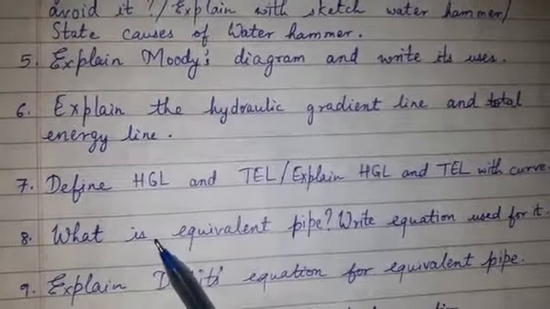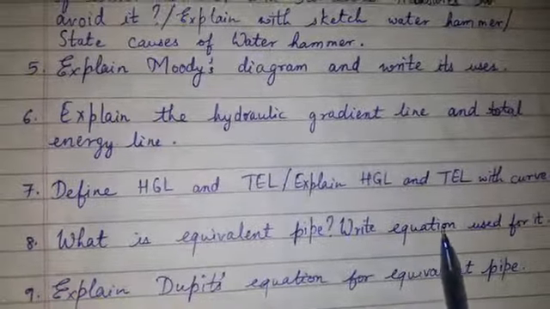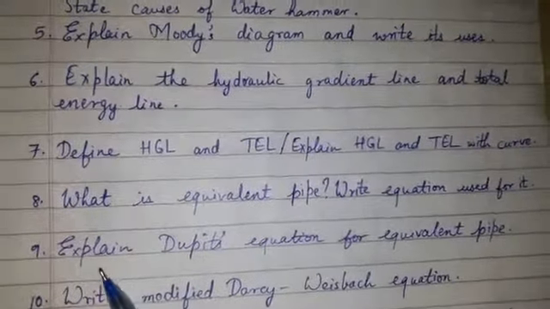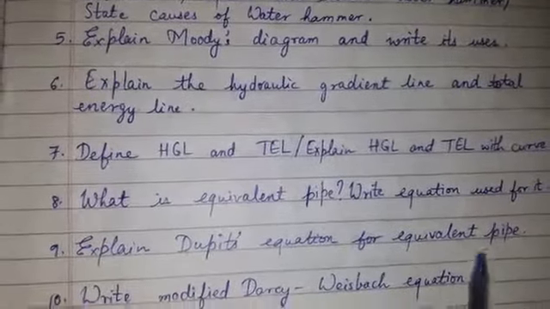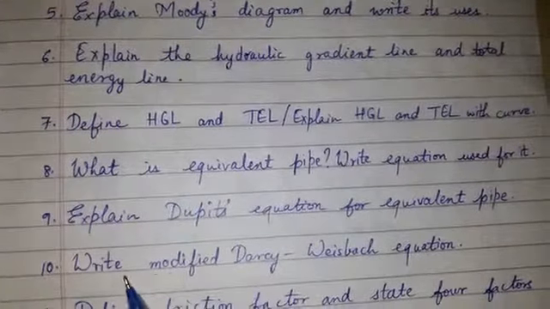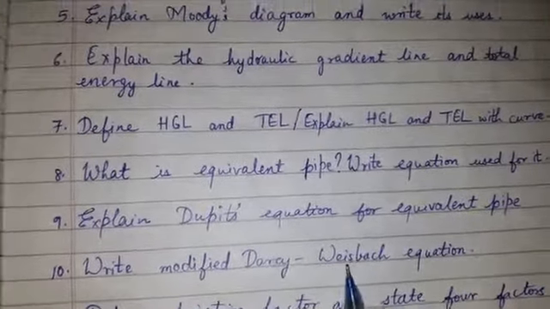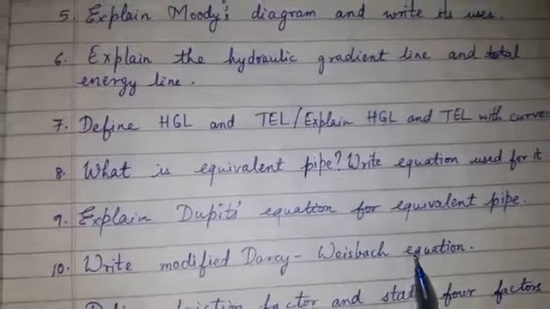Question number 8, what is equivalent pipe? Write equation used for it. Question number 9, explain Dupit's equation for equivalent pipe. Question number 10, write modified Darcy-Weisbach equation.